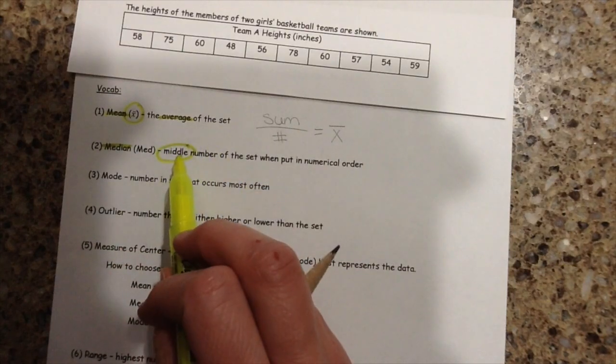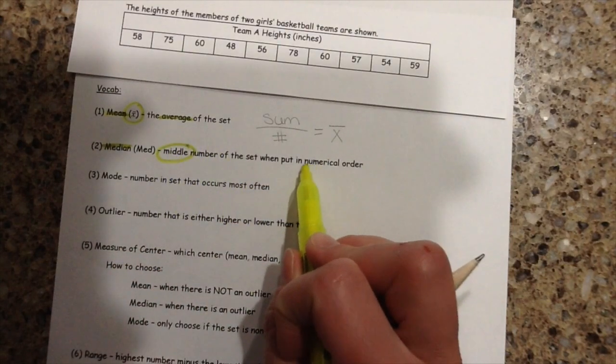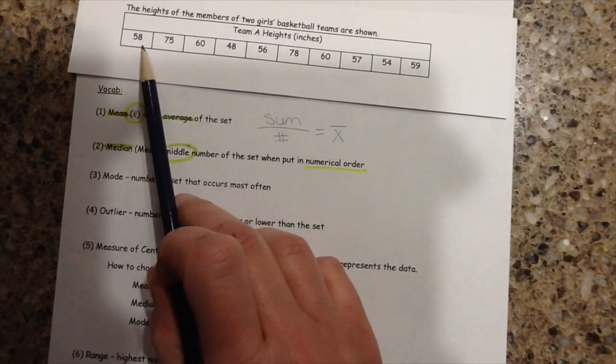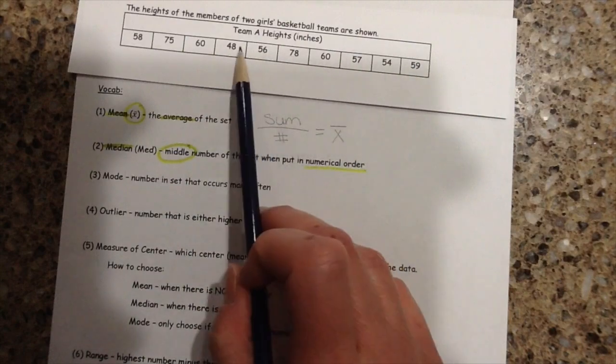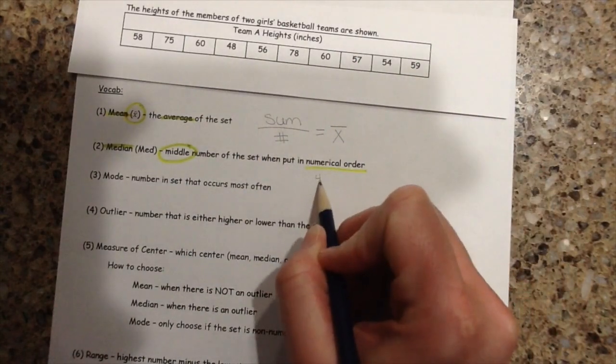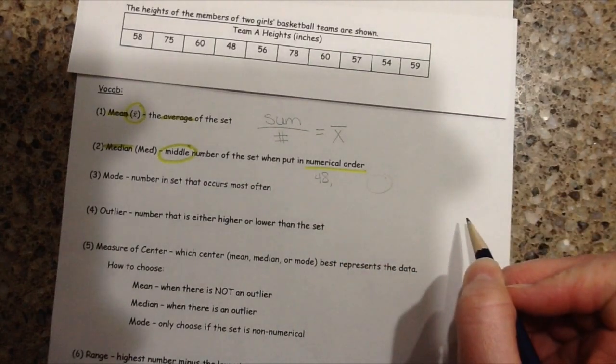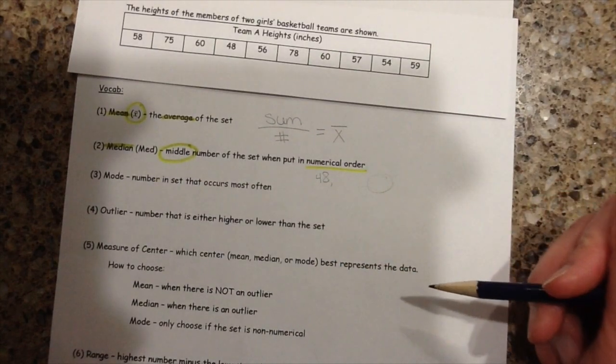Now, the median is the middle number. Now, the only hard part with this one is the set does have to be in order. So we would have to take this set that we have right here, and we'd have to find the lowest number, which would be the 48, and then we'd have to put them in order and then find the middle of it, okay? And we are going to do another example in just a little bit.